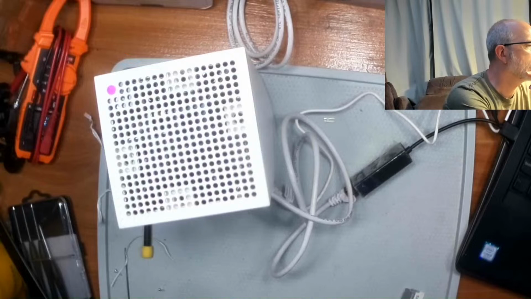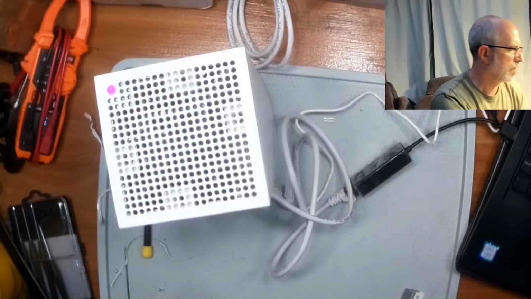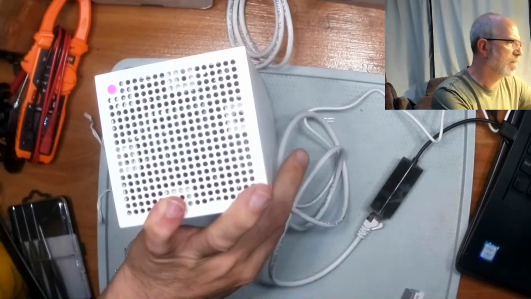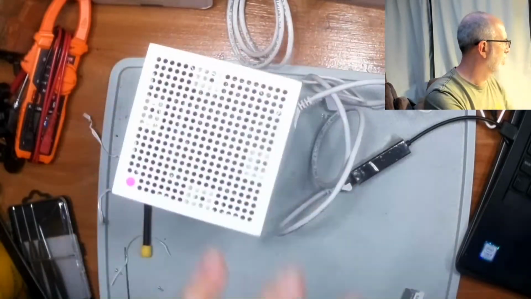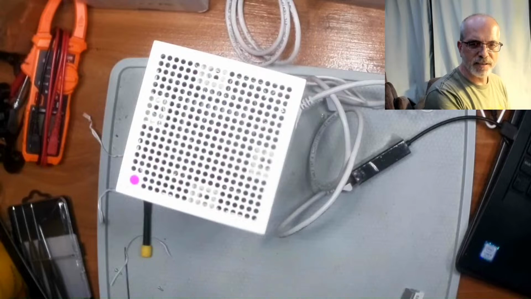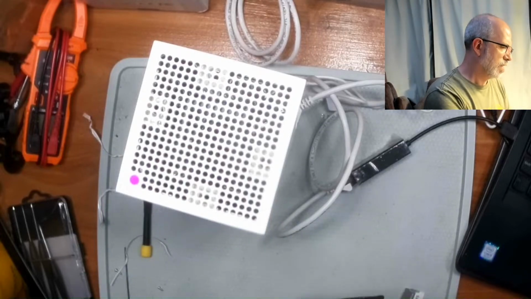I expected that to happen right away. It does show a link, but does not show an IP. All right, let's grab our tablet. And maybe we need to enable something here on its LAN ports.